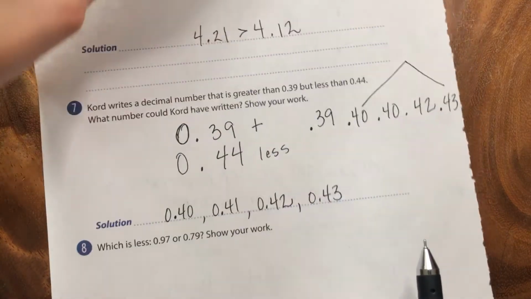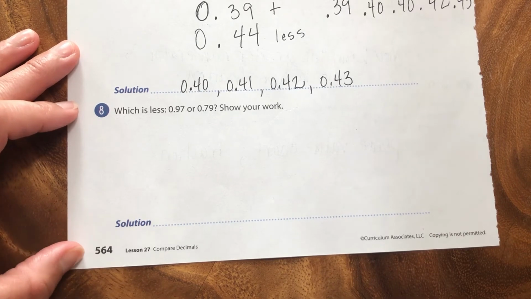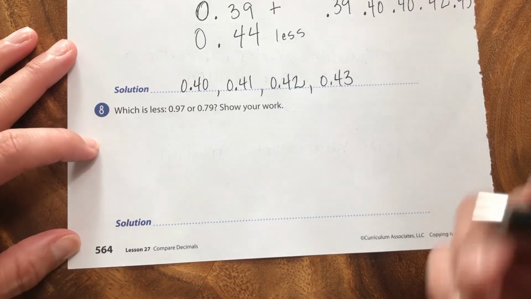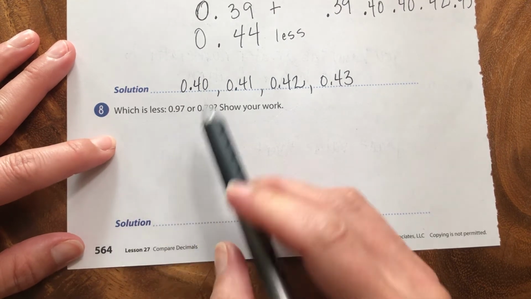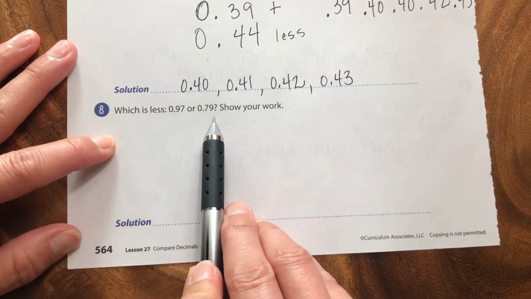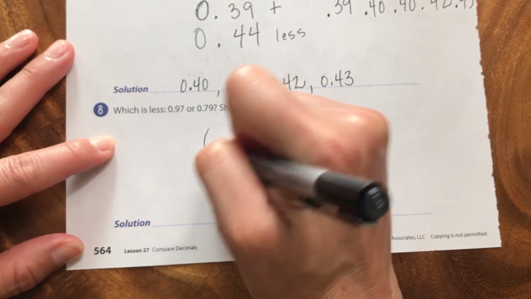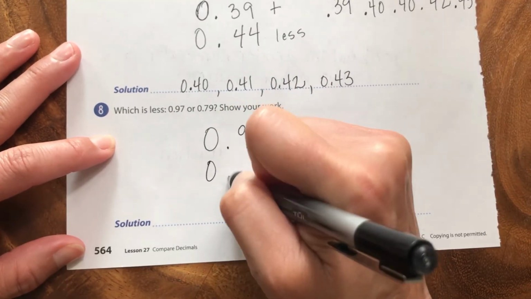And number 8, our final question before you begin page 565 and 566 is, which is less? So which is lower? 97/100ths or 79/100ths? Show your work. So I'm going to write these numbers out, and this is actually asking for the lower number.